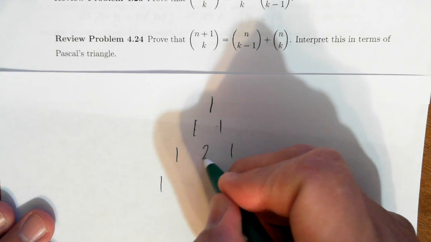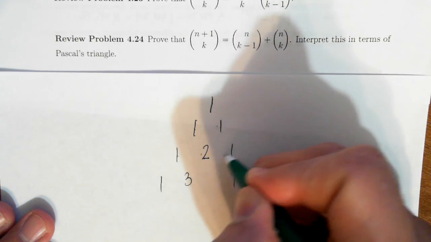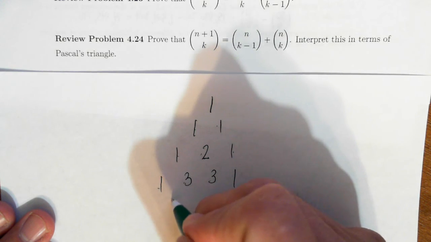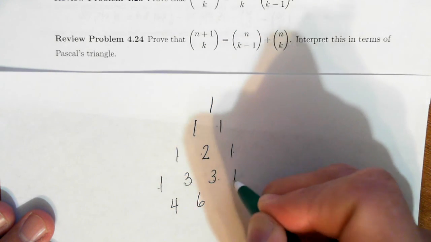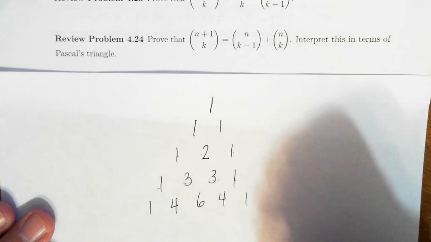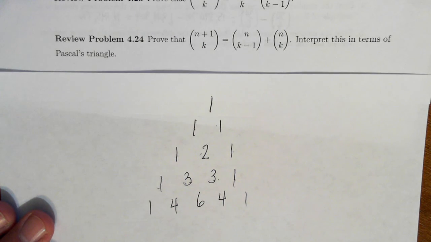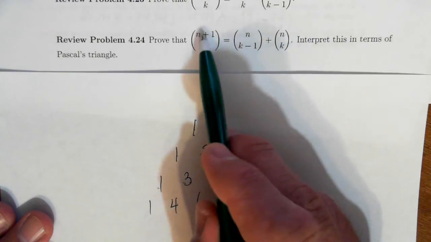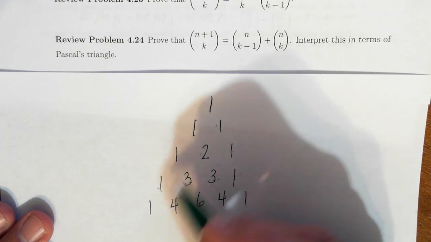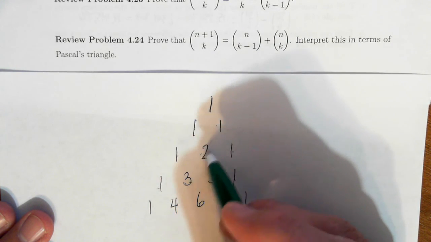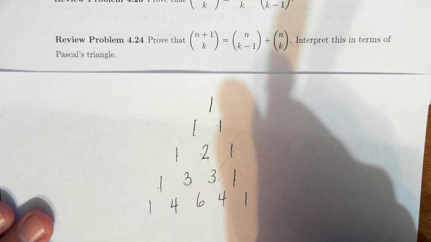Then 1 plus 1 is 2, 1 plus 2 is 3, 2 plus 1 is 3, 1 plus 3 is 4, 3 plus 3 is 6, 3 plus 1 is 4, 1's on the side. And so what this shows is that these binomial coefficients actually match what happens when you construct Pascal's triangle in the first place.